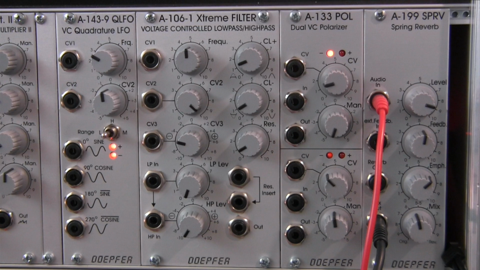And so that right there is kind of a basic example of how you can do processing with the A199 Spring Reverb. First time I turned it on, which wasn't too long ago, I kind of fell immediately in love with this thing, with this guy here. Has a really rich sound, and it just kind of makes anything that you put into it sound really, really good, at least to my ears.